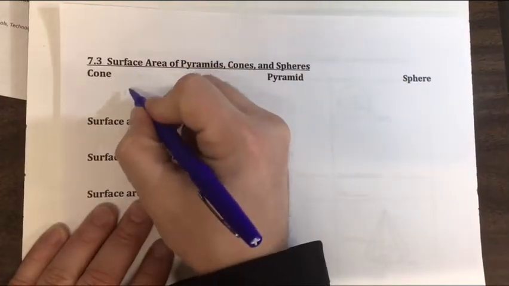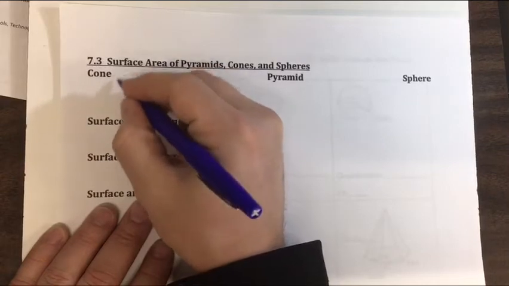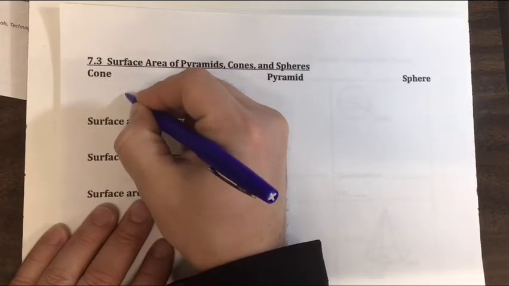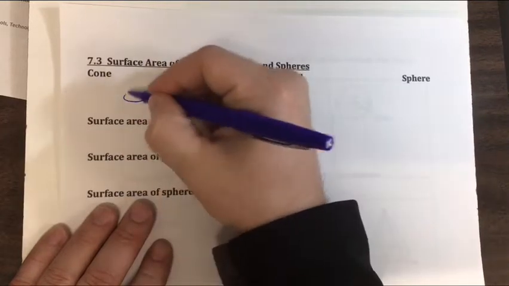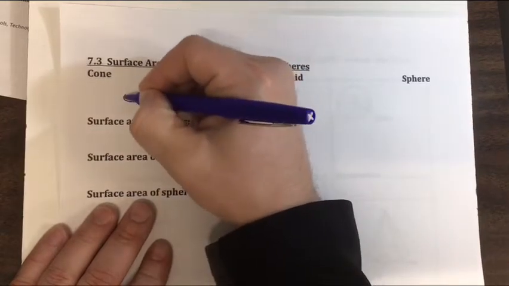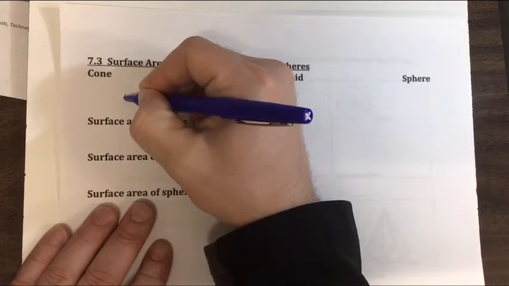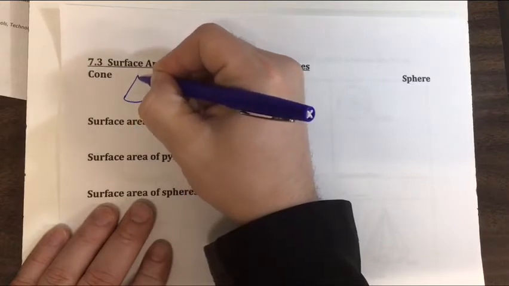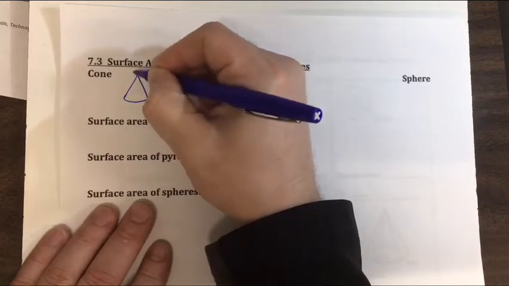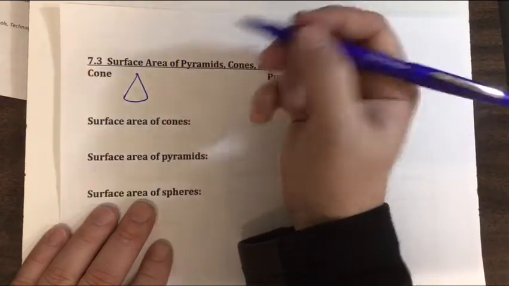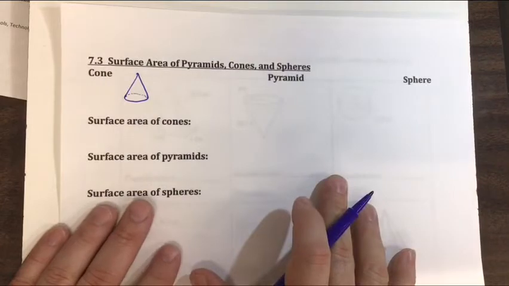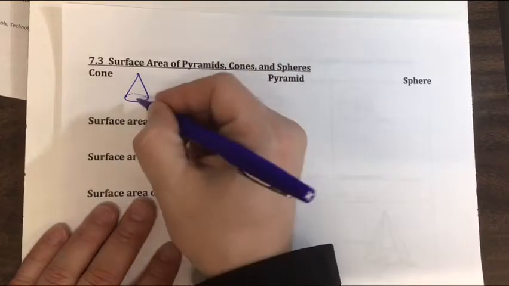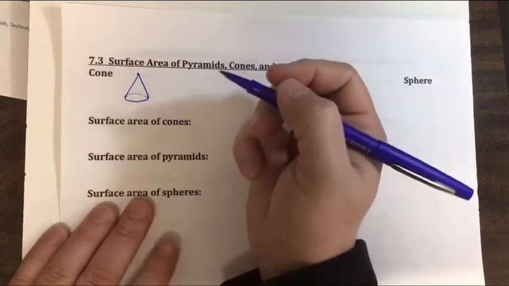A cone is a solid formed where the base is a circle. So we've got a circle on the base, and every point on the circle is connected to this slanted side that comes up to meet at a point called the vertex of the cone. So we've got a cone that looks like that. The circle is the base. There's only one base to a cone.